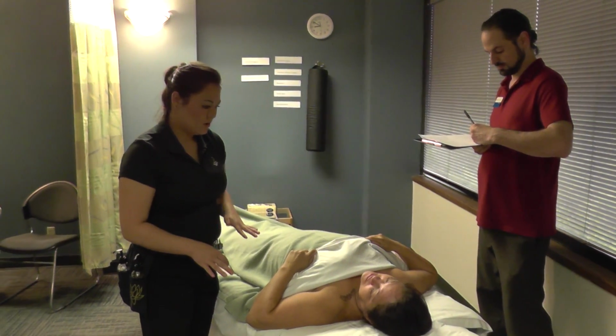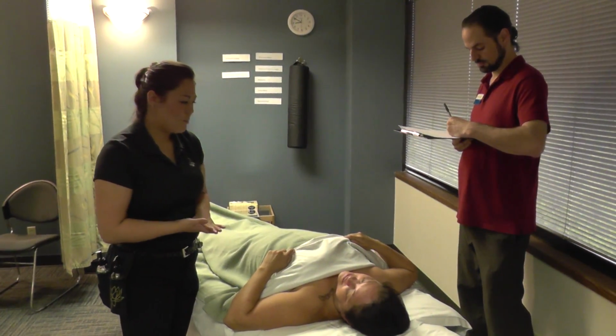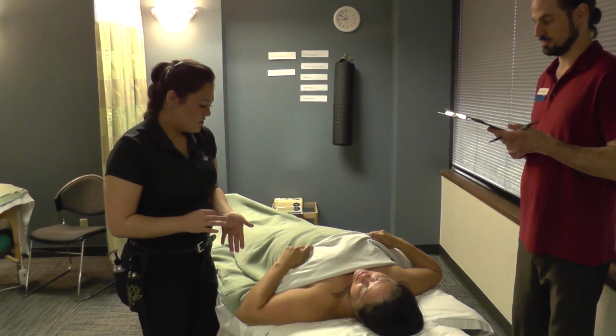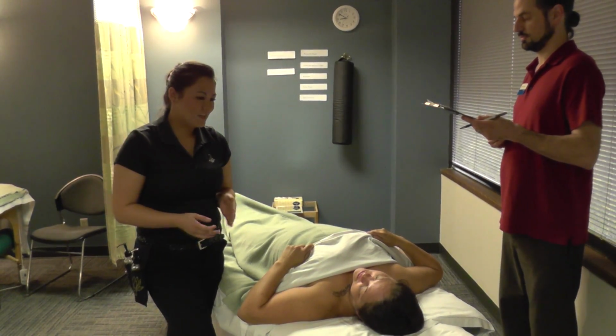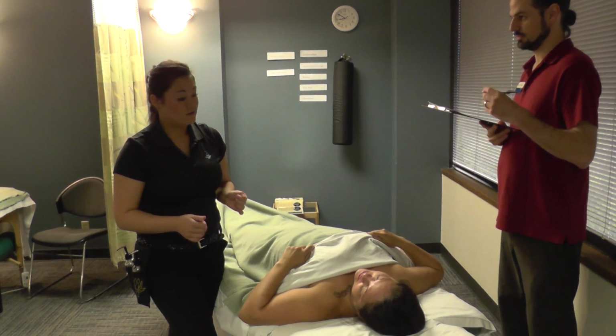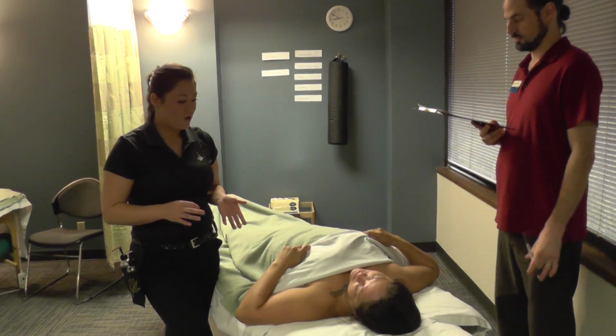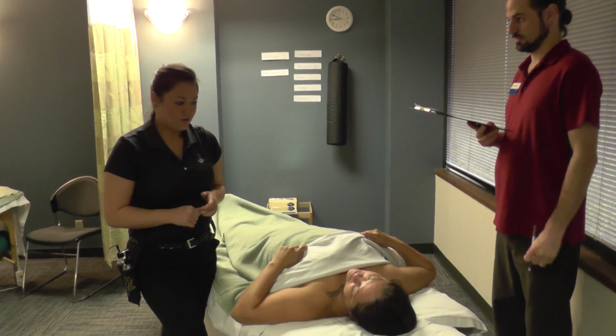Okay, immediately after a massage, you may experience a little bit of lightheadedness. This is normal. You're just going to feel very relaxed. After the massage, a little bit longer, you may feel some soreness, kind of like you've worked out a little bit. This is also normal. You can stretch or ice if you feel the soreness is too great.